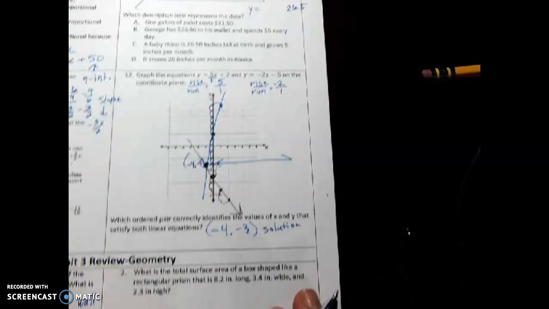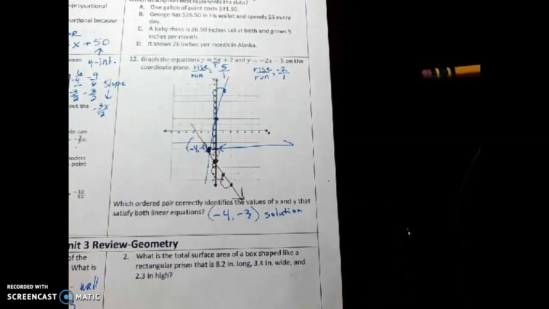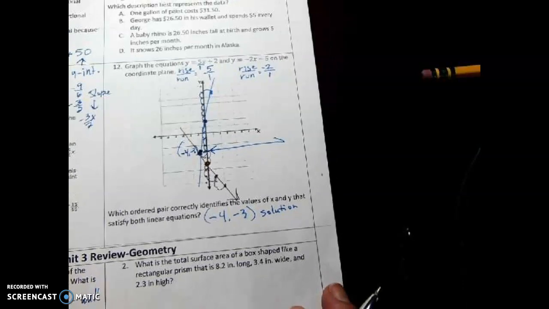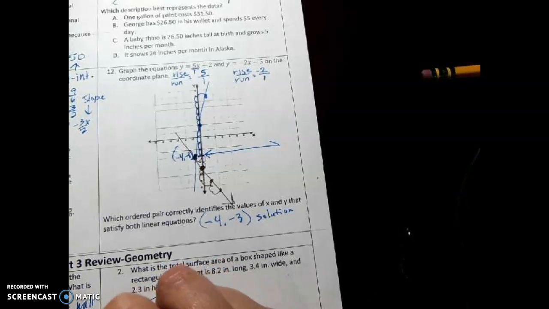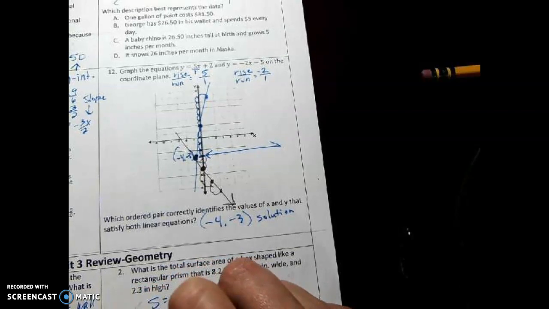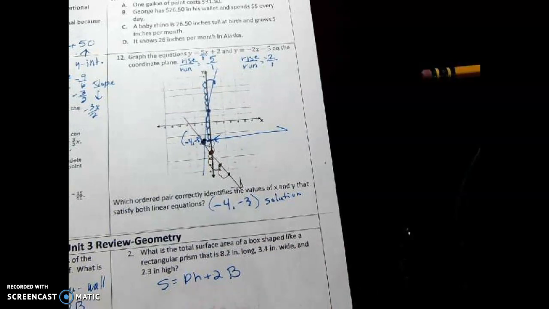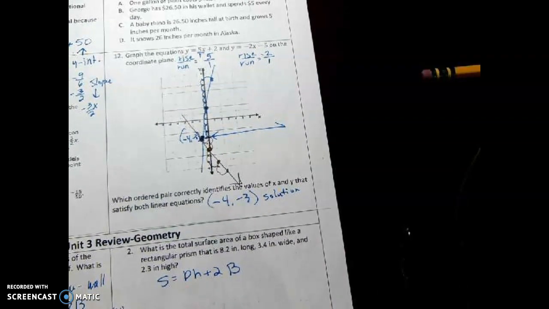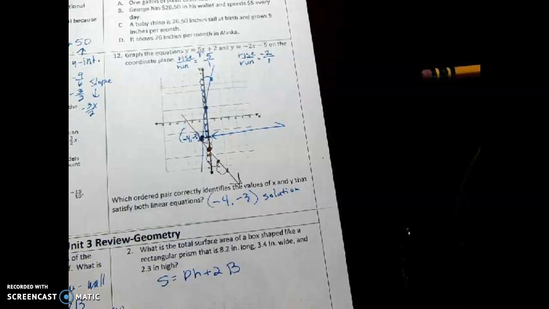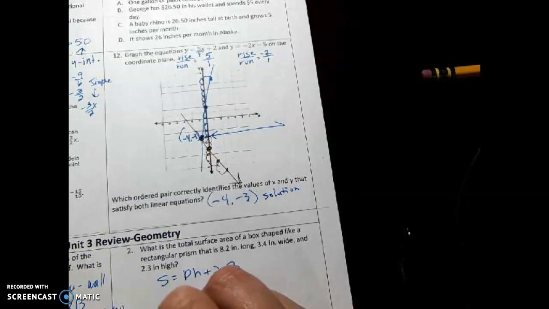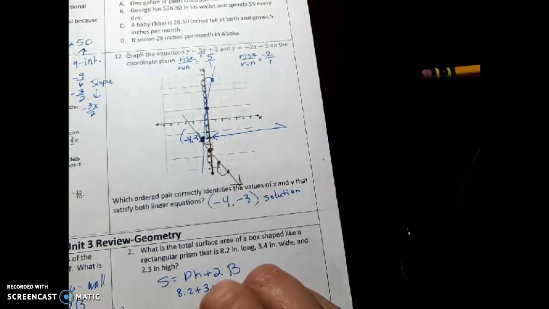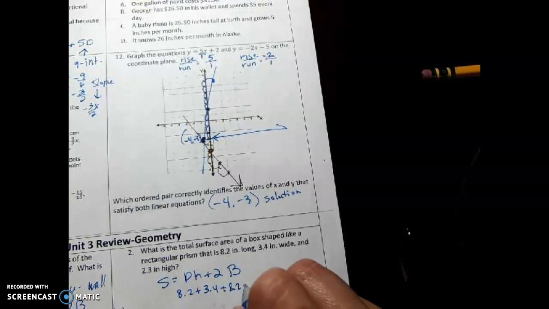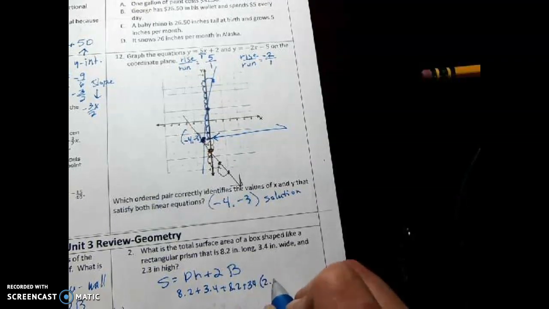Alright, the total surface area of a box shaped like a rectangular prism that is 8.2 inches long, 3.4 inches wide, and 2.3 inches high. What is the total surface area? So S equals PH plus 2B. So we're going to do a box. 8.2, 3.4, 2.3. Okay, so the perimeter is 8.2 plus 3.4 plus 8.2 plus 3.4 times the height, which is 2.3.